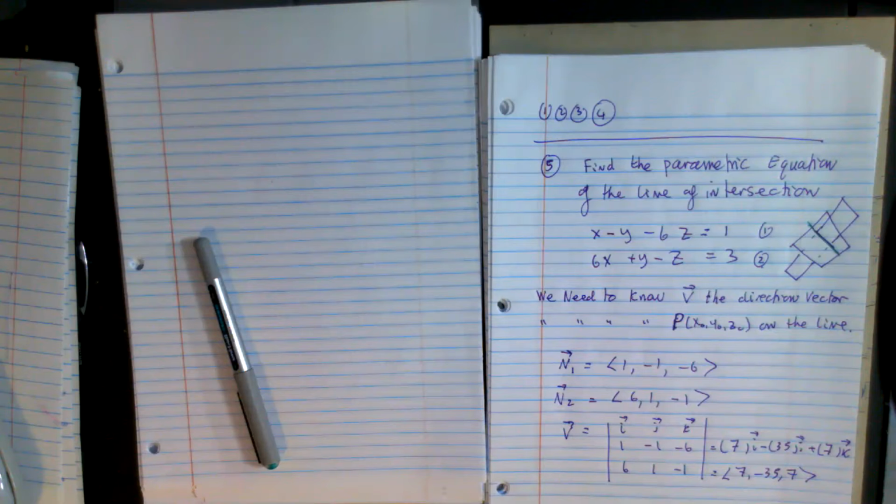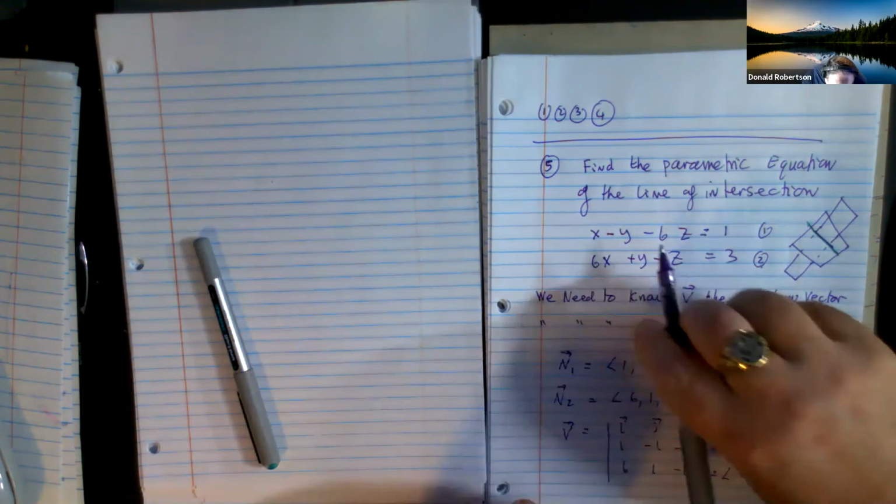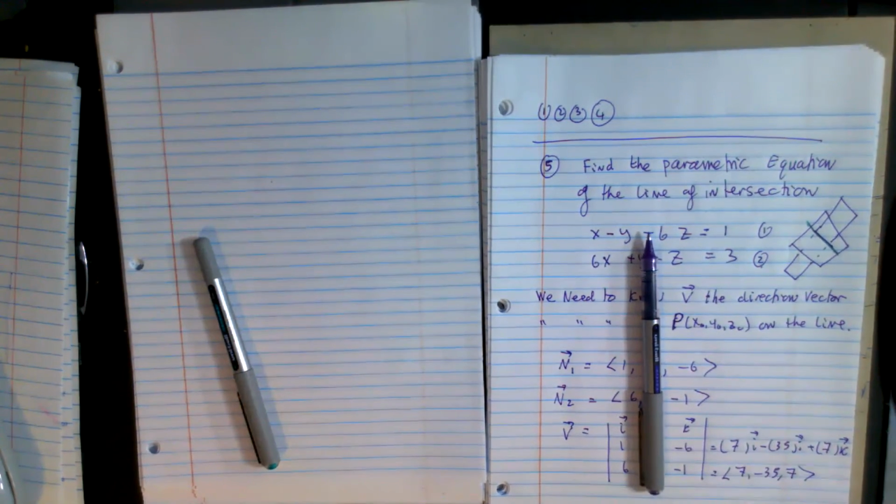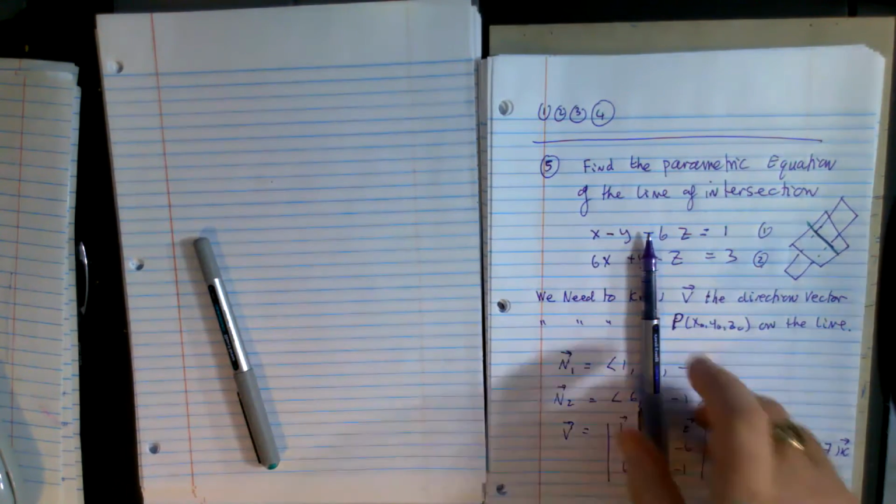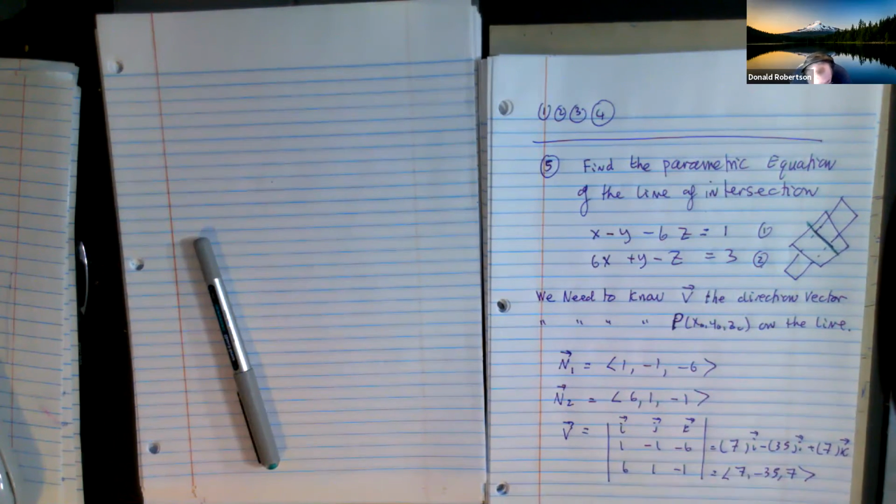Isn't it positive 35? Well, let's double check this. This is positive, but remember you subtract the middle one. Oh yeah, okay, so it ends up being negative again. It's dead easy to lose those darn signs.